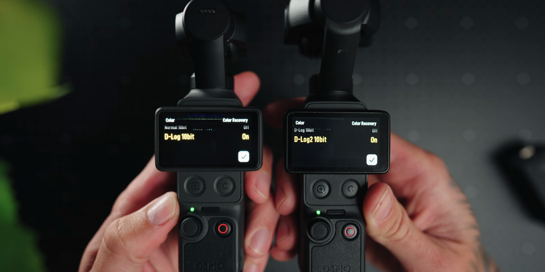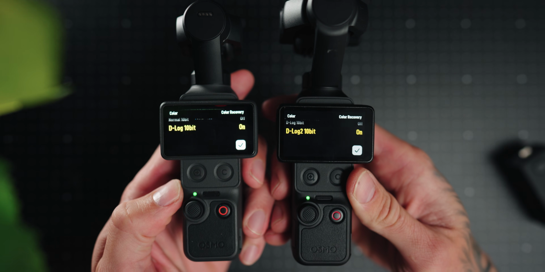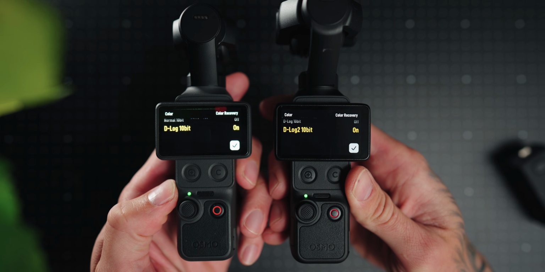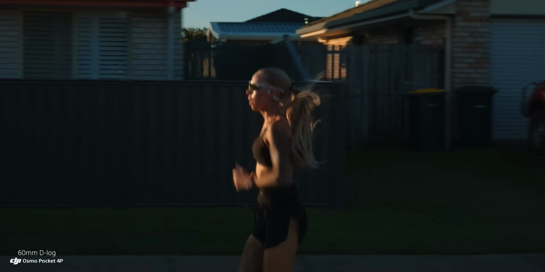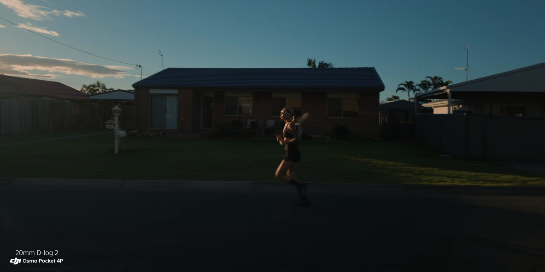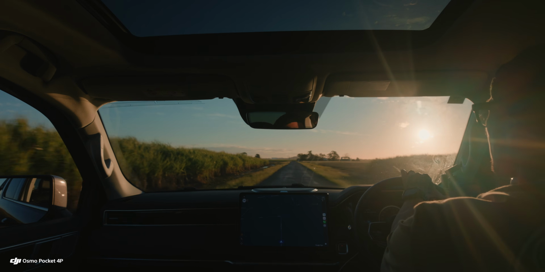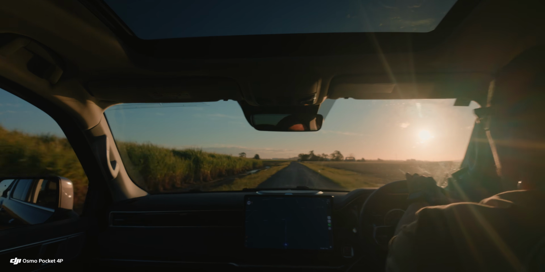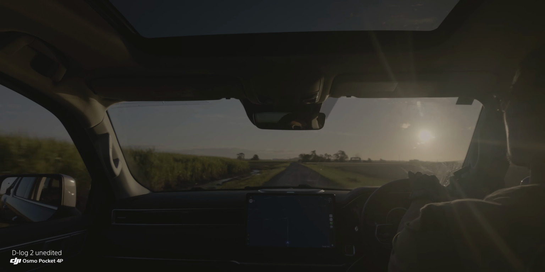Now, also another key difference from the start, we have to talk about D-Log versus D-Log 2. Now, D-Log was still a really great feature in the Pocket 4 because it's not a compressed D-Log M format. D-Log is still a really decent gamma profile, whereas D-Log 2 is DJI's newest gamma curve, which is incredible and gives us up to 17 stops of dynamic range in the Pocket 4P. But let's put that to the test.